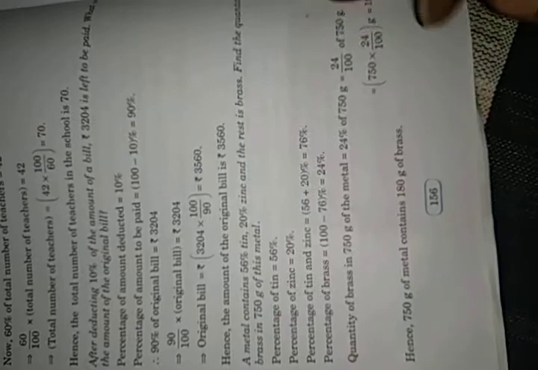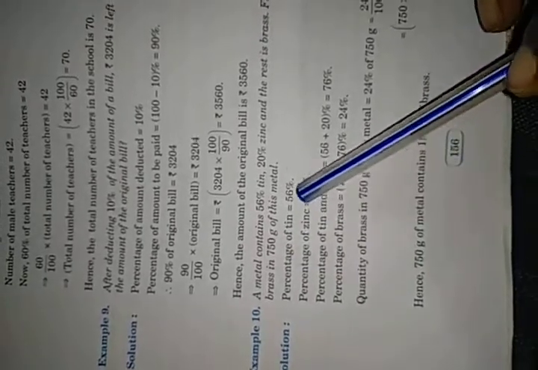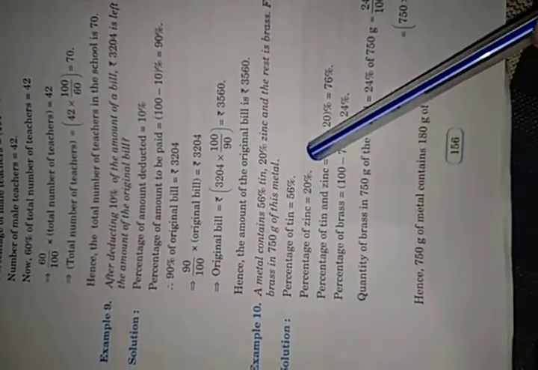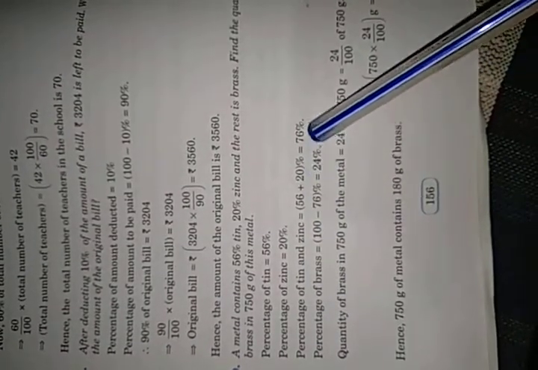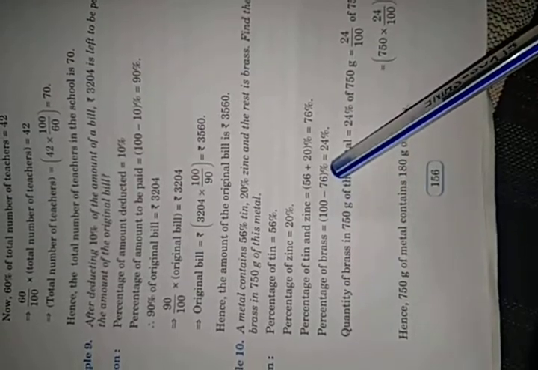A metal contains 56% tin, 20% zinc, and the rest is brass. Find the quantity of brass in 750 gram of this metal. Percentage of tin is 56%, percentage of zinc is 20%, percentage of tin and zinc is 56 plus 20, that is 76%. Percentage of brass is equal to 100 minus 76%, which is equal to 24%.